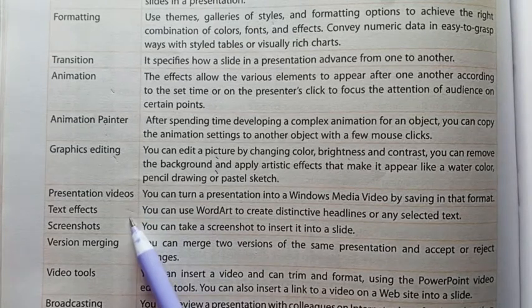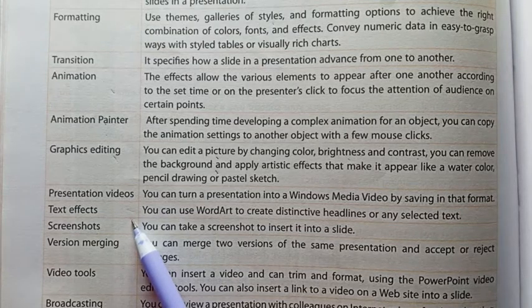You can give the text effect. You can create the distinctive effective headlines. You can put the selected text with the special effects. You can take the screenshots and insert in the slides. Any of the screenshot can be taken and that can be inserted into a slide.